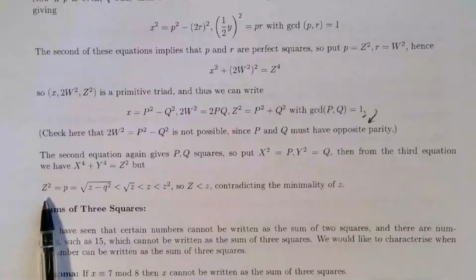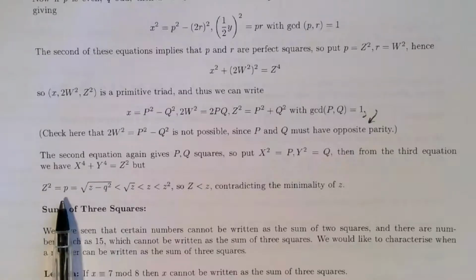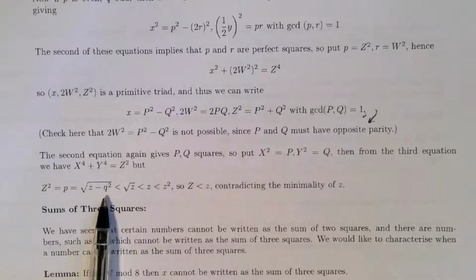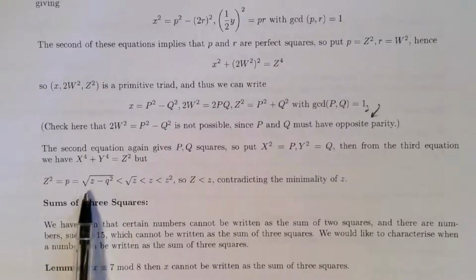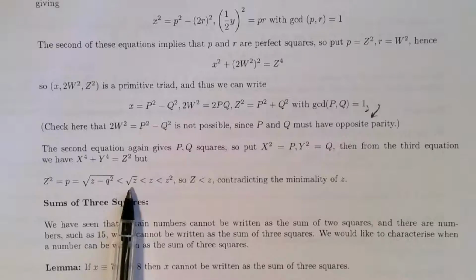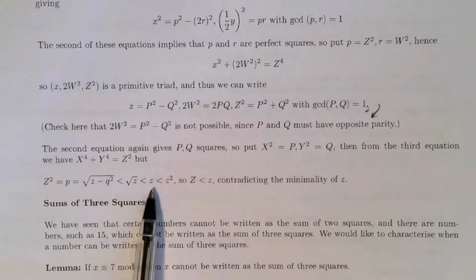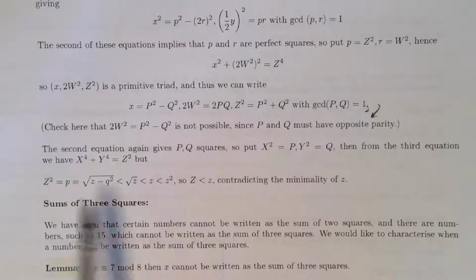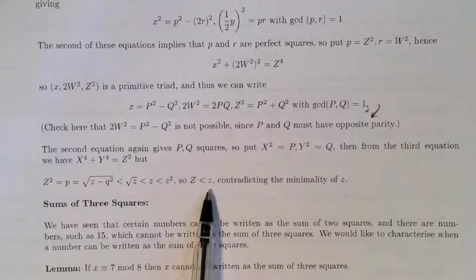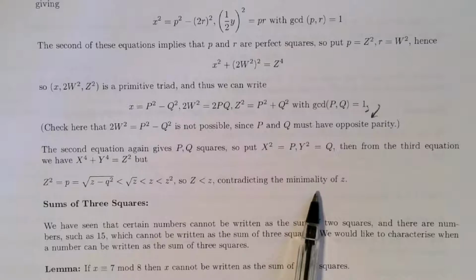Now Z squared, chasing everything back, Z squared was equal to p, and p was the square root of little z minus q squared, by just chasing back the earlier equations. The square root of z minus q squared is less than root z. Root z, because z is an integer, is less than z, and then less than z squared. And comparing these two, we find Z is less than z, and that contradicts the minimality of z.